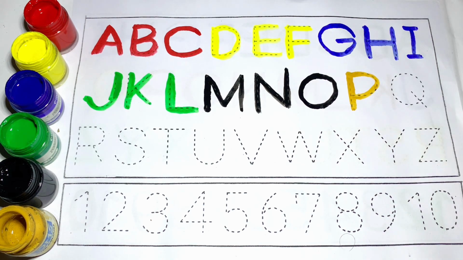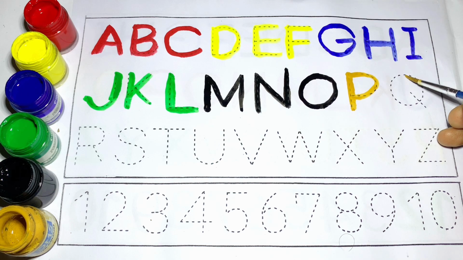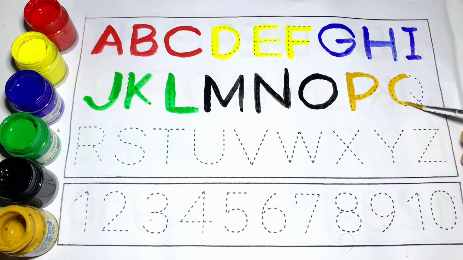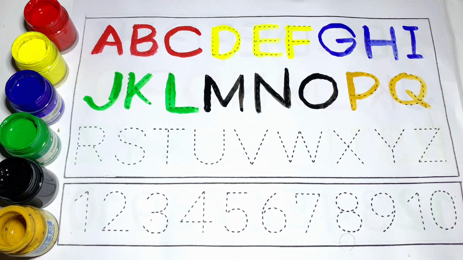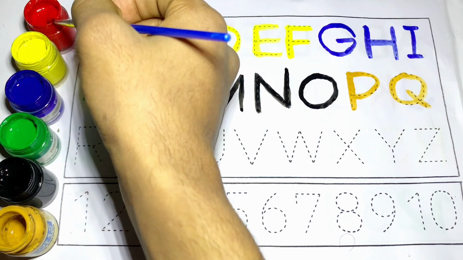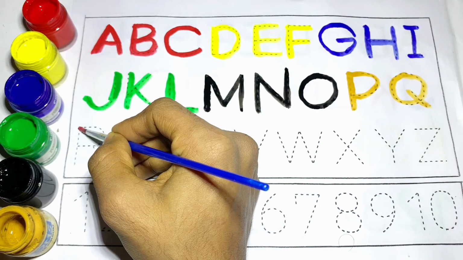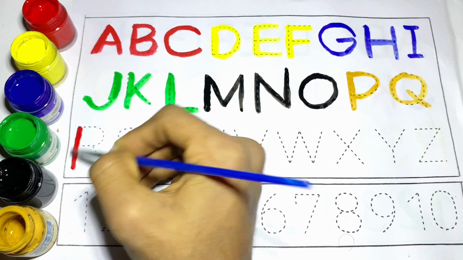The alphabets of P. Kids, now draw Q. Q for queen, Q for quail, and again use yellow ochre color. Kids, now draw R. R for rose, R for rice, and use red color, the alphabets of R.